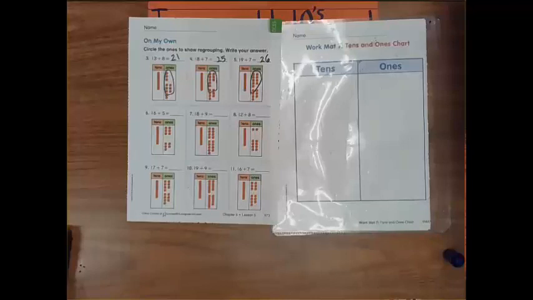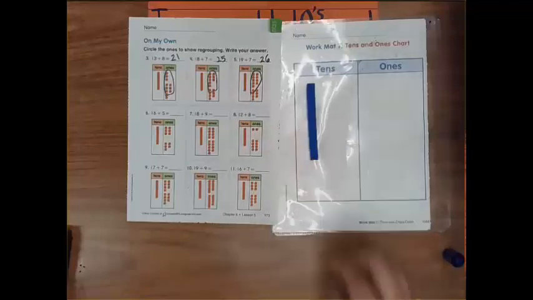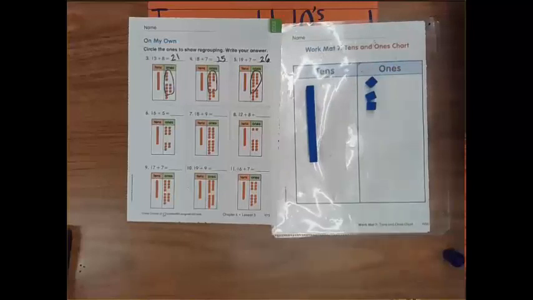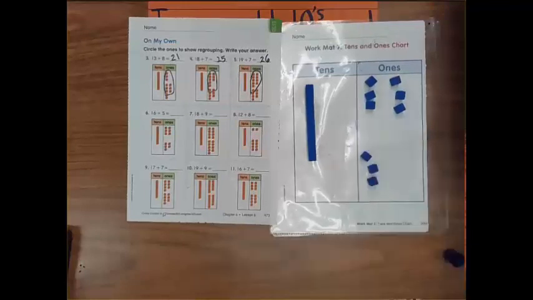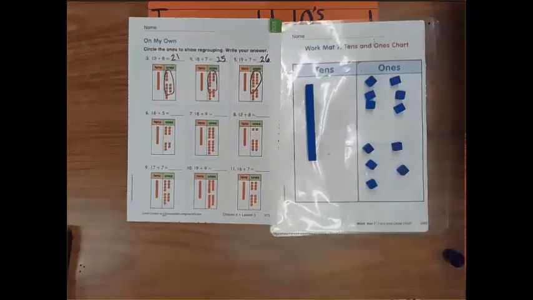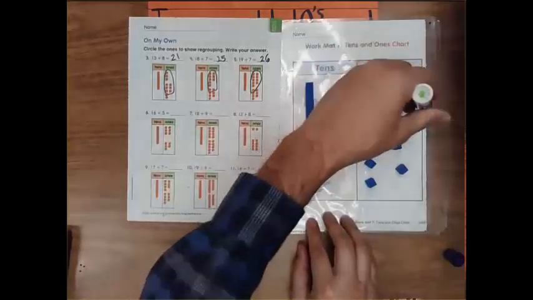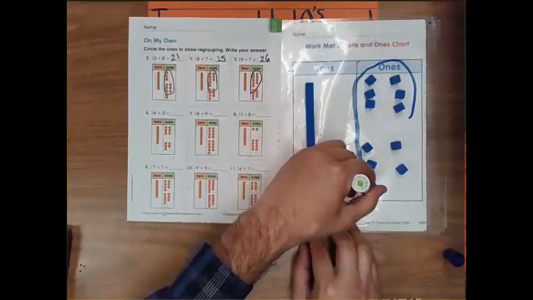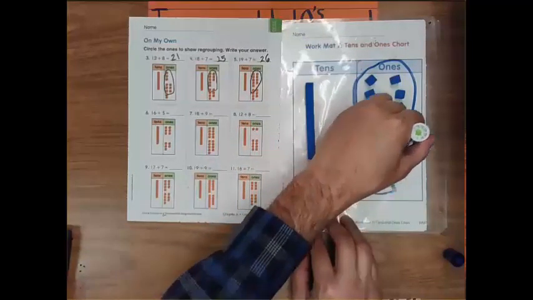So 16 has 1 10 and it has 6 ones. That's 16. And we're also going to add now 5 more ones. Okay. And now let's regroup these ones. So if I have 6 up here, this is 6, 7, 8, 9, 10.